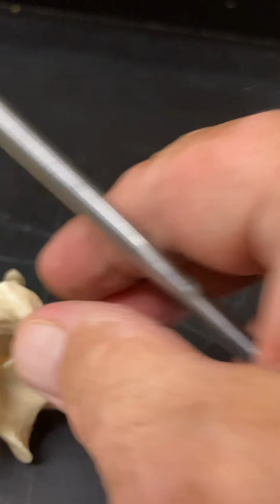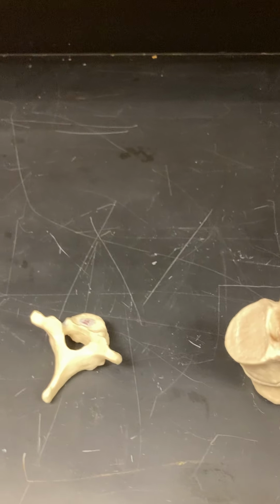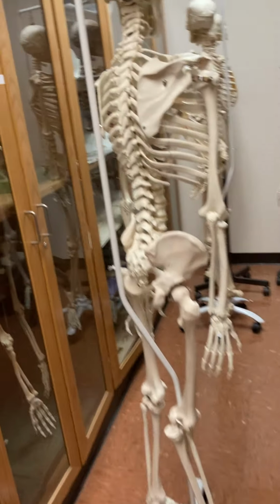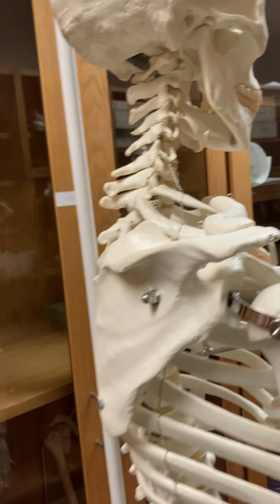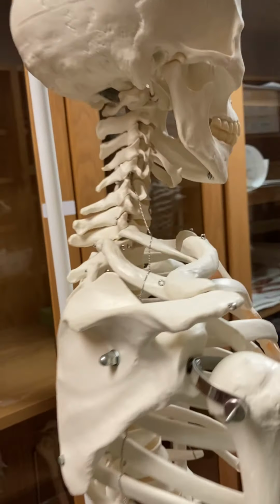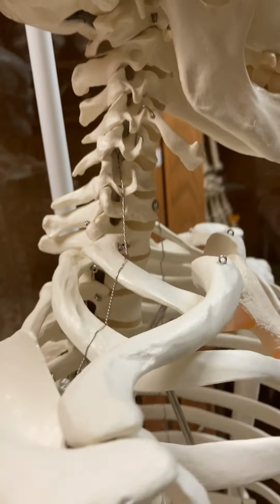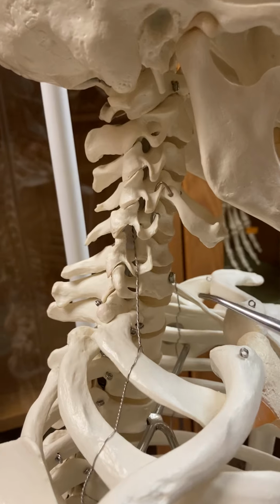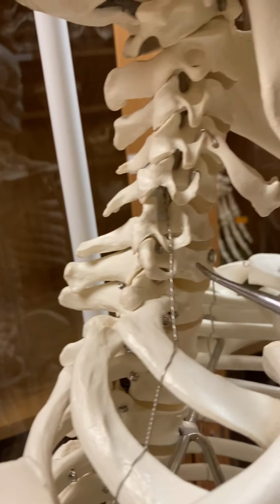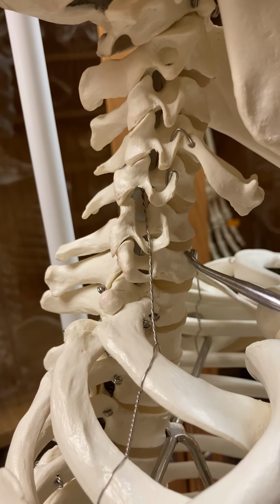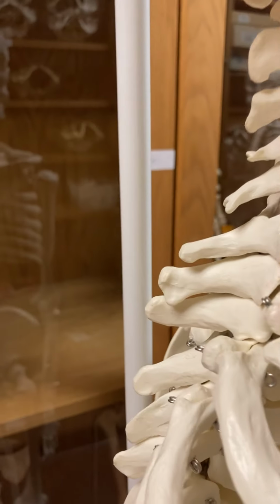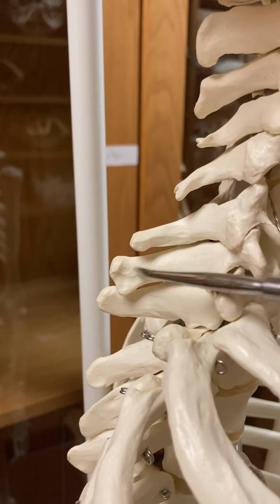So all vertebrae have those 5 parts. Let's look at it on a full skeleton for a minute. You can see from the side here, I'll try to get this angle. This is a vertebra here. This would be the body, the round part you saw, and sticking out on the back is the spinous process.